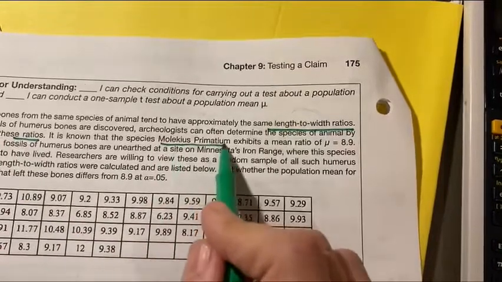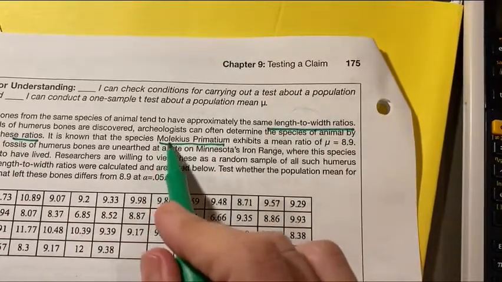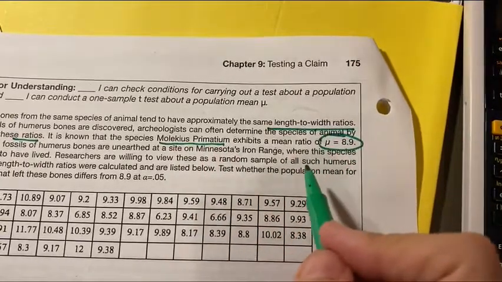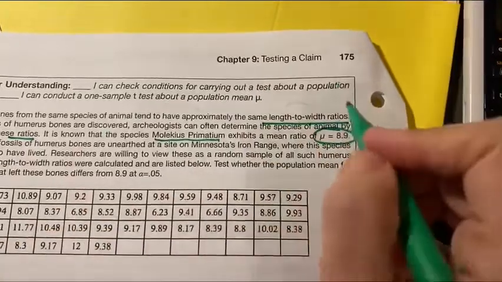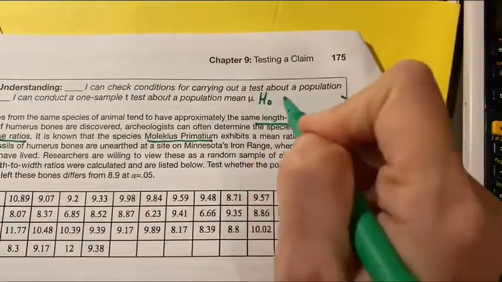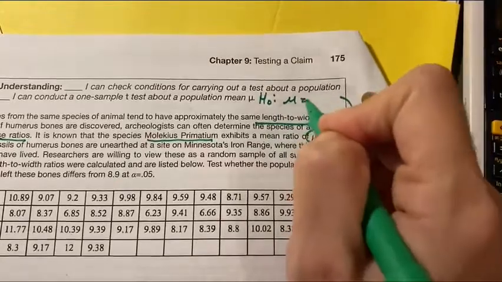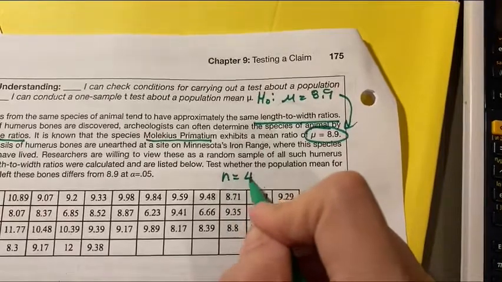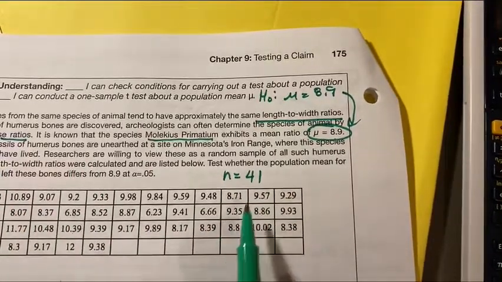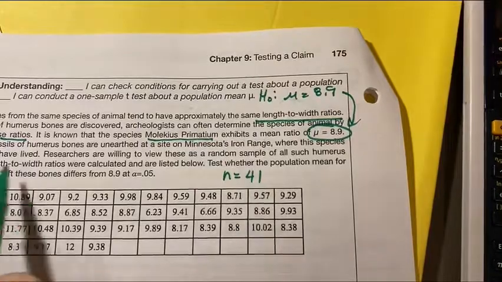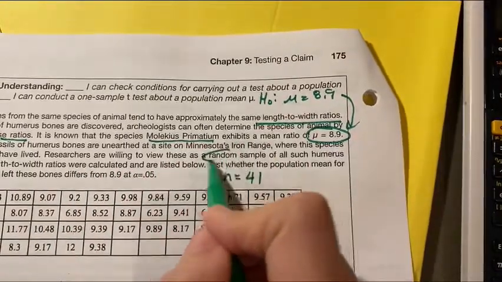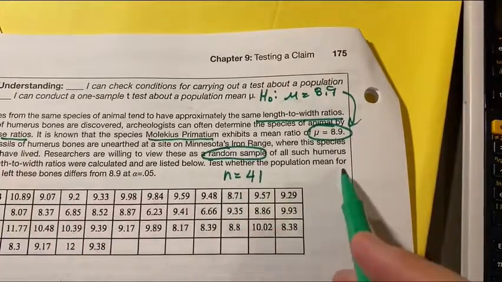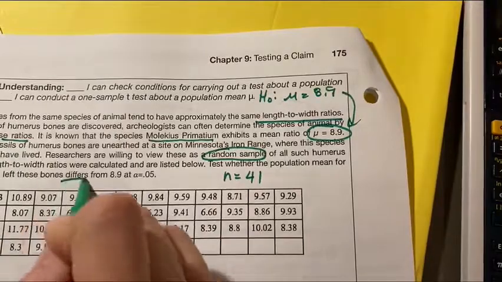It's known these species to be called Mollichimus primatium, exhibiting this mean ratio.